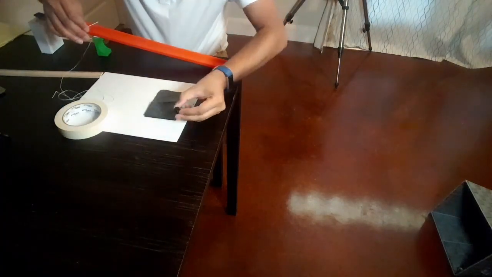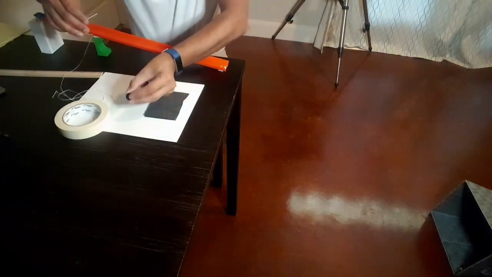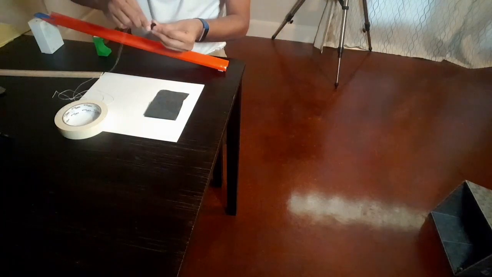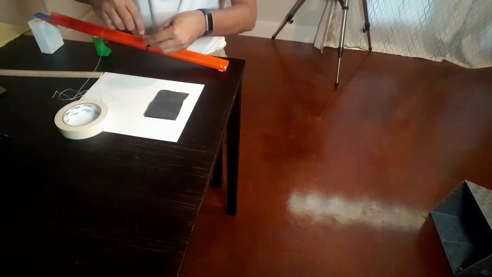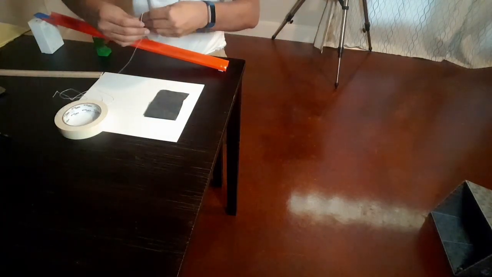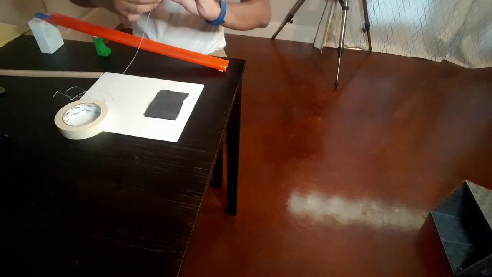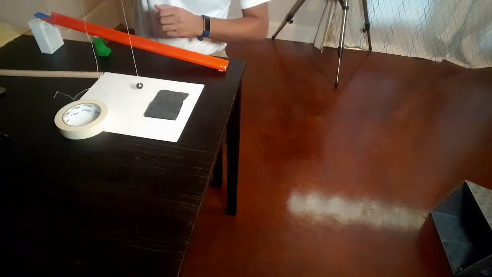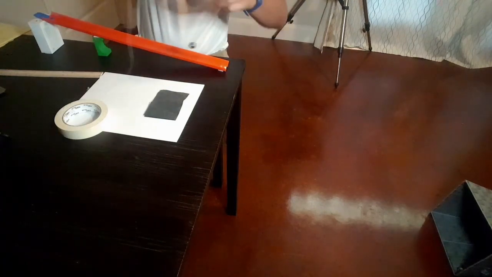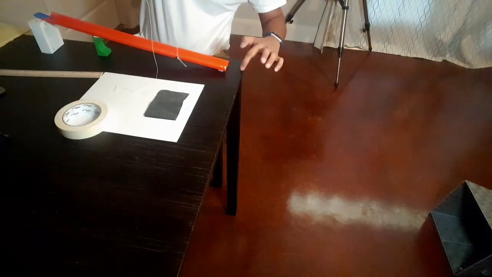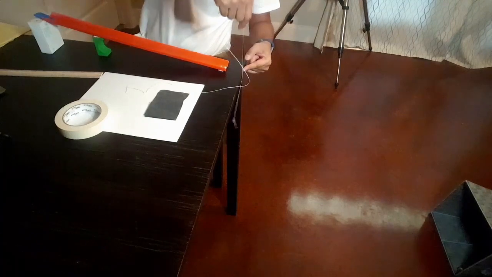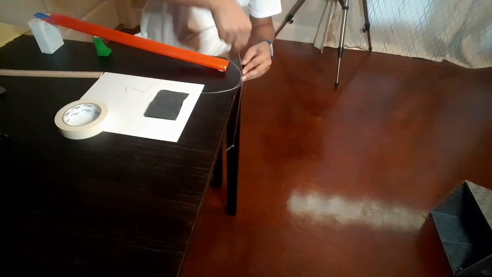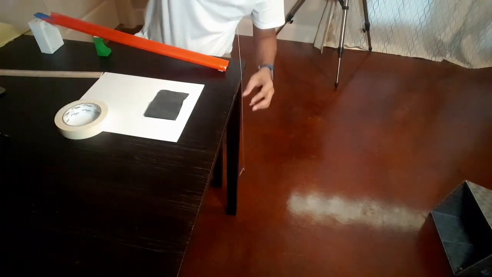So you can see this washer here, and this washer I'm gonna attach to the end of a string. Alright, so I have the washer attached to the end of the string, as you can see, and then from this point I'm gonna lower it down.